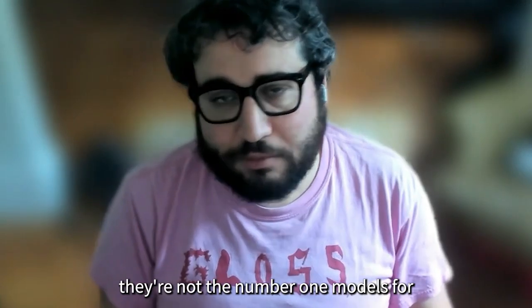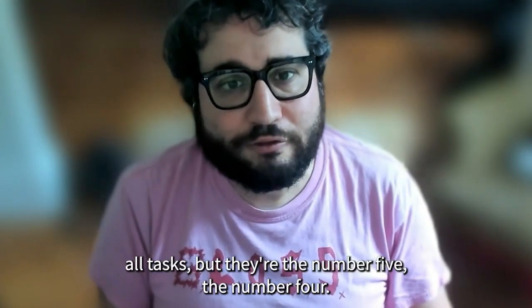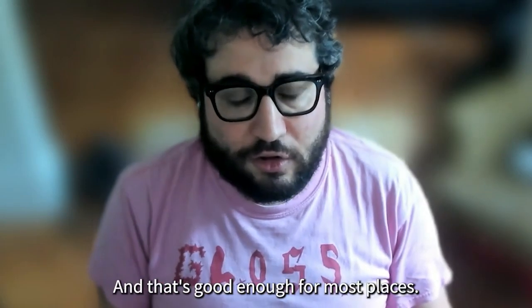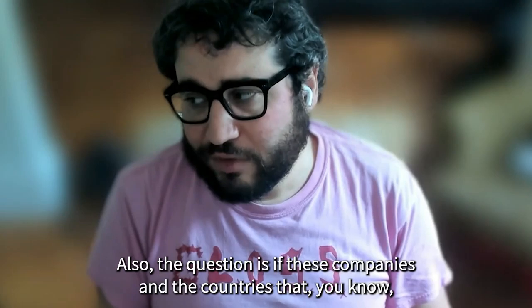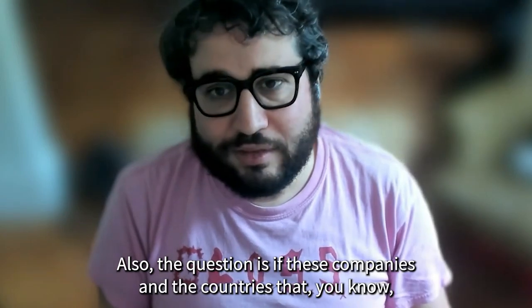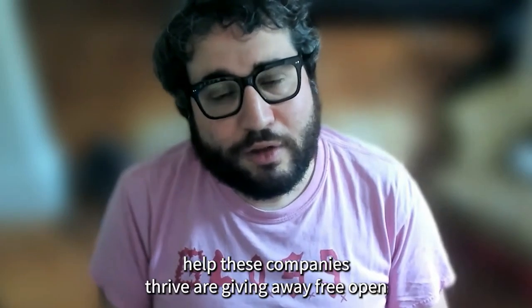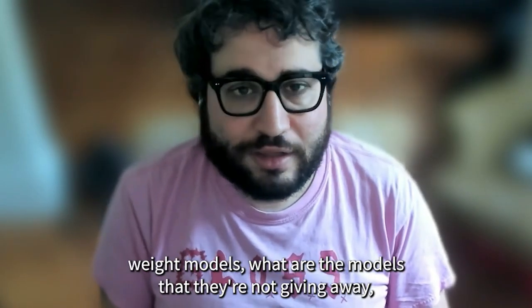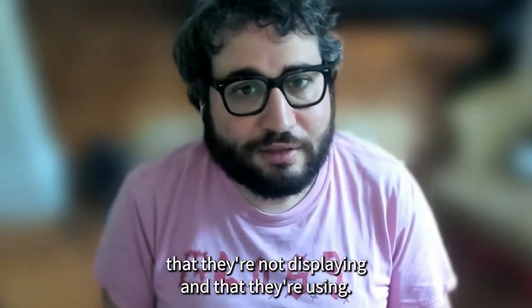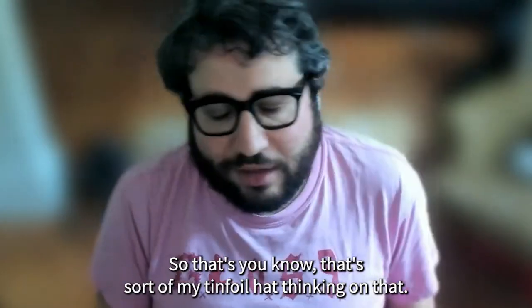They're not the number one models for all tasks, but they're the number five, they're the number four, and that's good enough for most places. Also, the question is if these companies and the countries that help these companies thrive are giving away free open weight models, what are the models that they're not giving away, that they're not displaying, and that they're using? So that's interesting. That's sort of my tinfoil hat thinking on that.